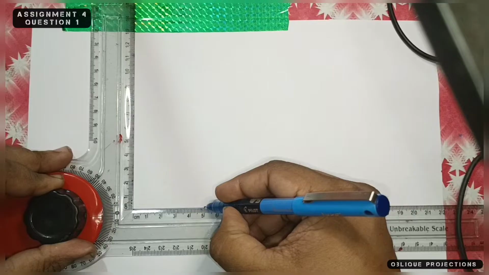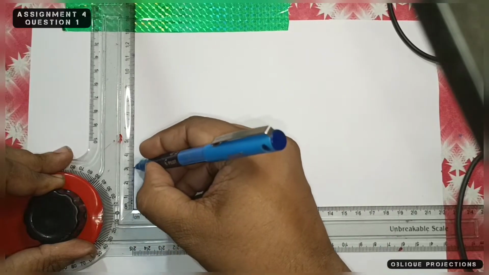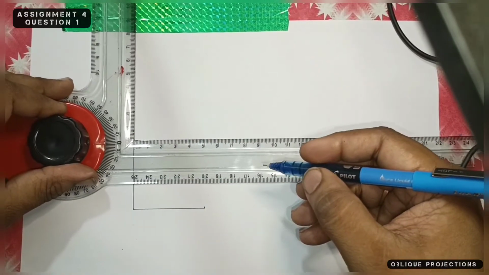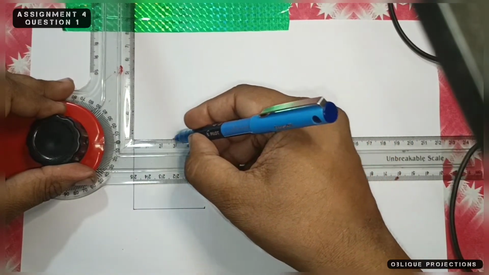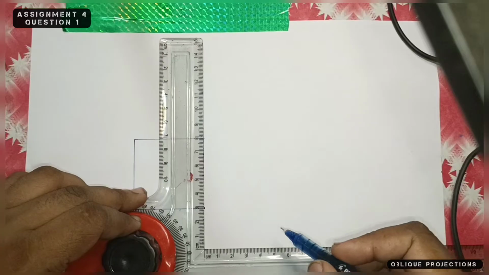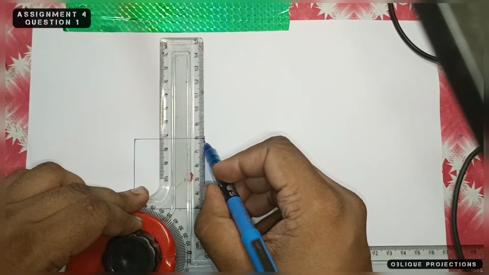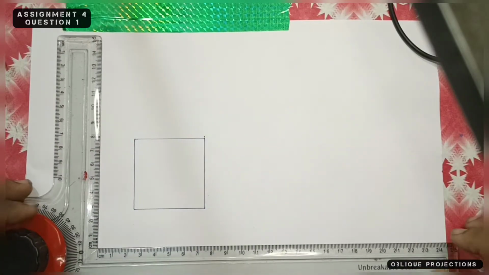Take 50 mm. You need to make a 50 mm box like this. This is your 50 mm box.